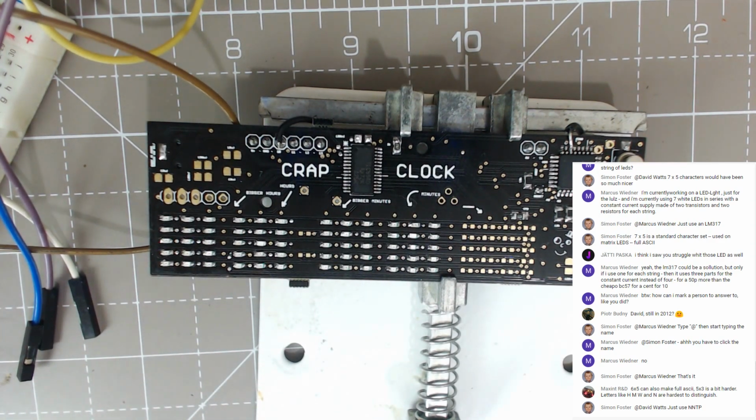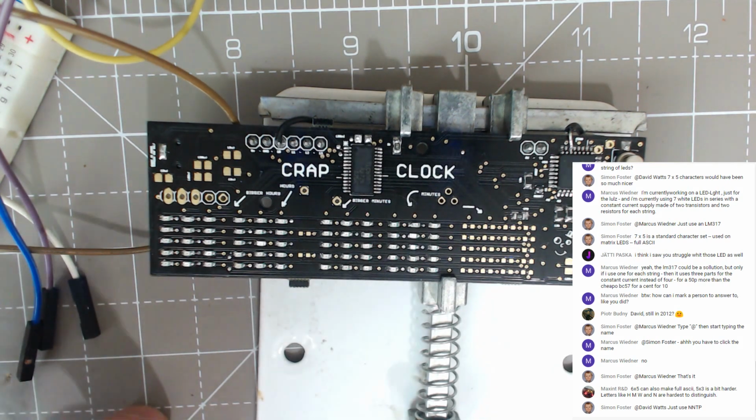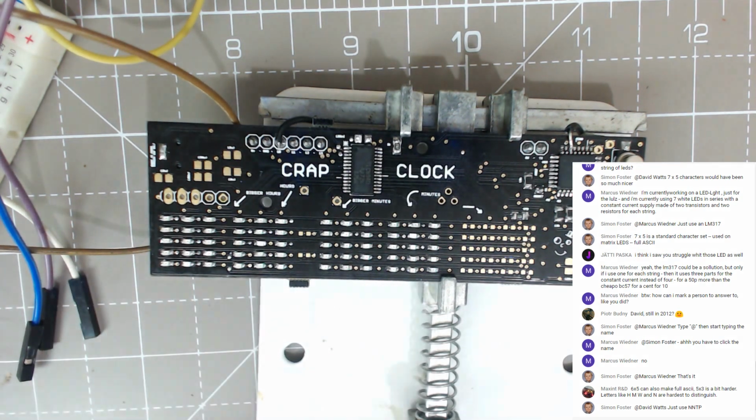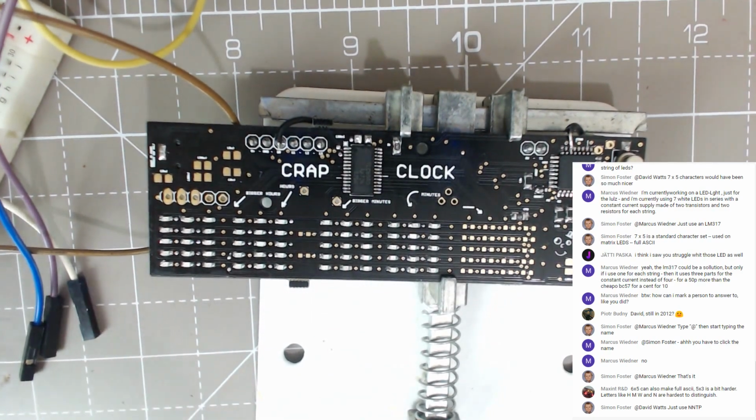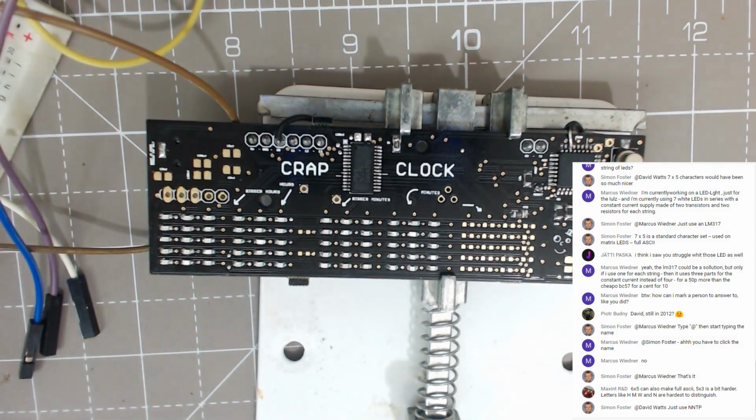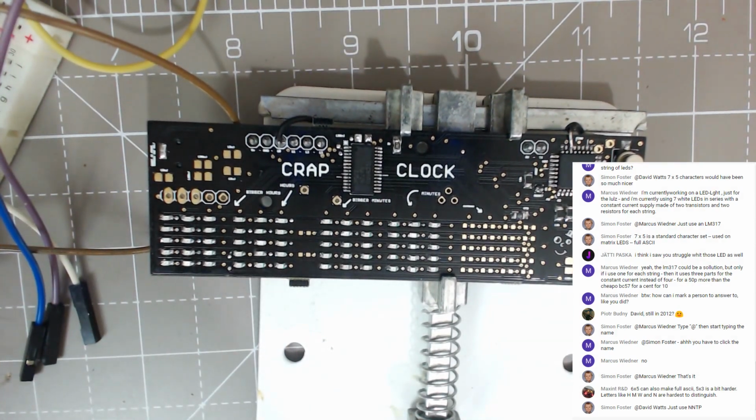Let's put some orange LEDs in for this, shall we? I think these are the orange ones. I'll just give it a quick little test with a multimeter. Where are the probes? There's one. Oh, come on now.